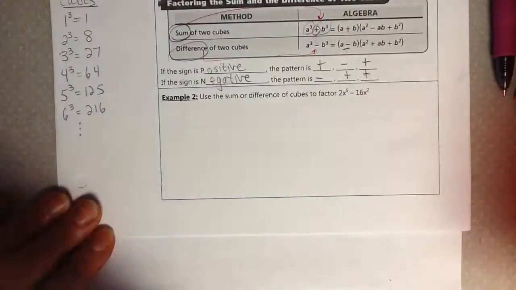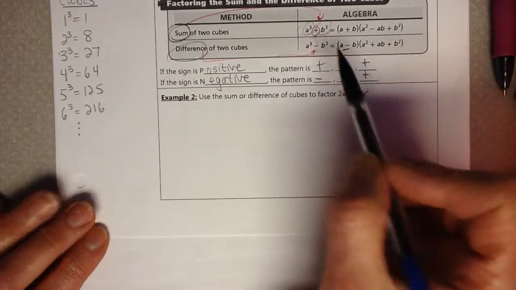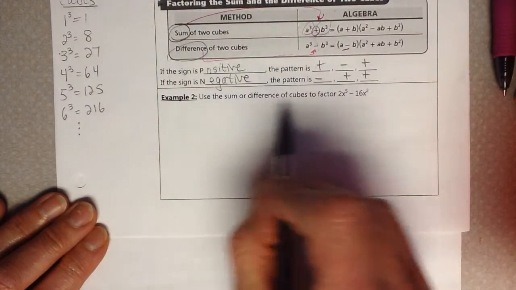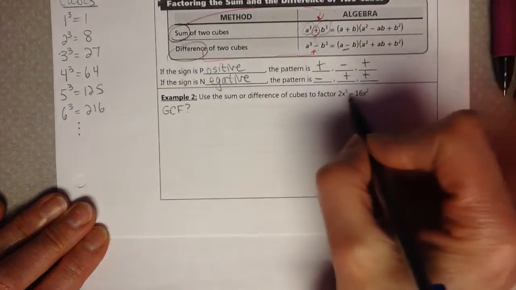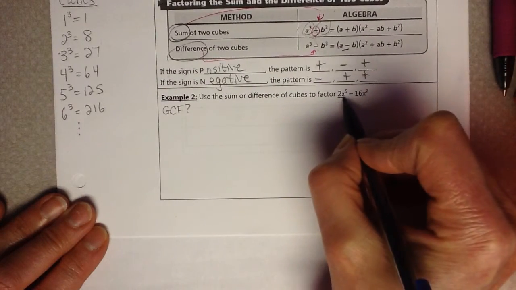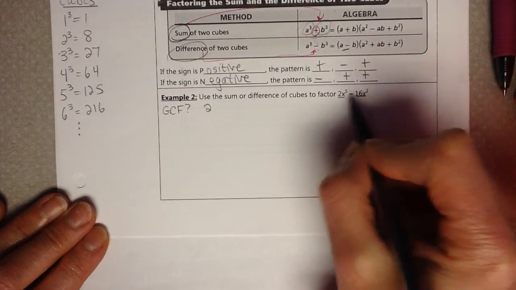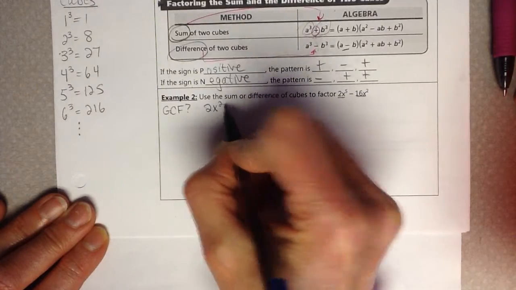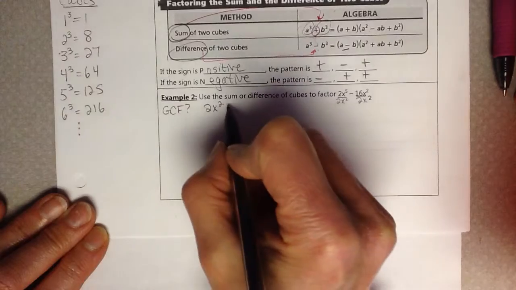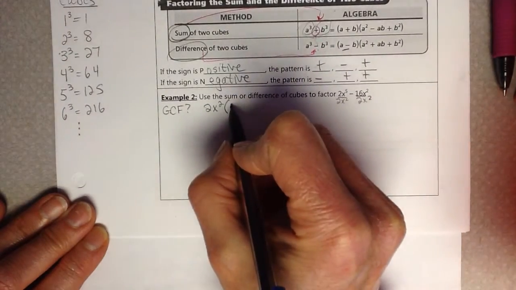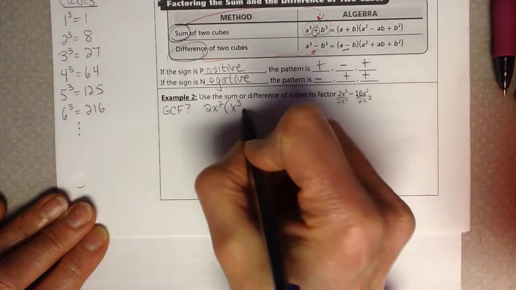Okay, so different type of polynomials, some are difference of cubes, but we're still going to pull out a GCF first. So we always have to ask ourselves, is there a GCF? And if I look at these, I can see I can pull a 2 out of both of them. So it's going to be 2, and then I can also pull out an x squared. So I'm going to divide by 2x squared. So now I have, inside my parentheses, x cubed and then minus 8.